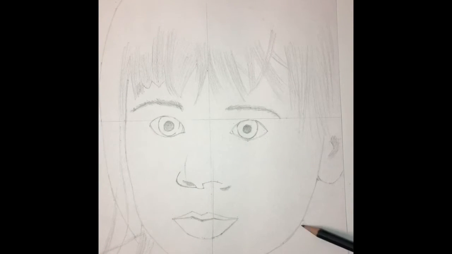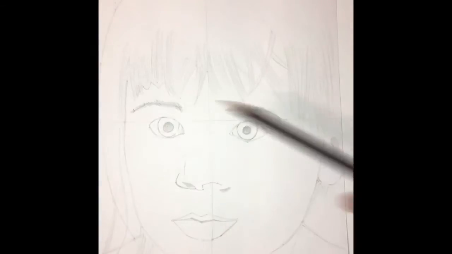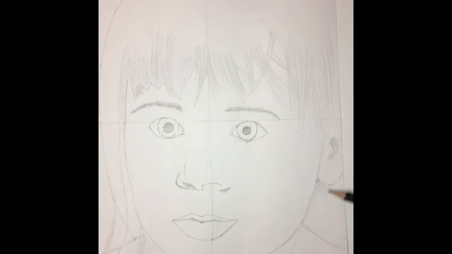We've got some hair coming down here onto the neckline, so that's coming from behind the ear. I always think that my little girl's ear is quite big on this right hand side as I'm looking at it. When I'm drawing it, I think there's no way that her ear is that big.